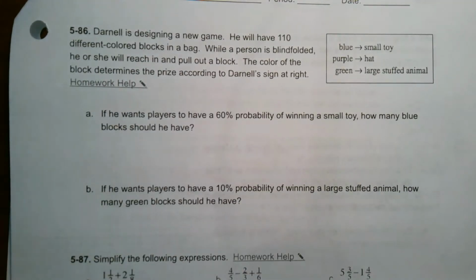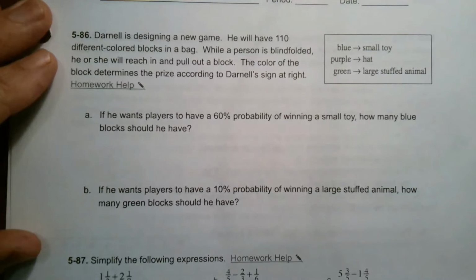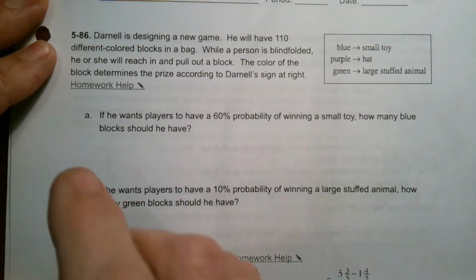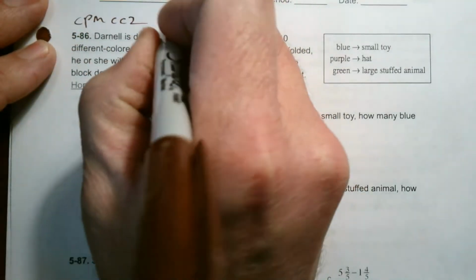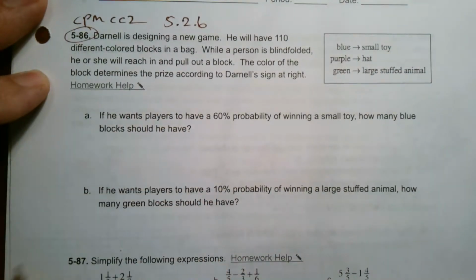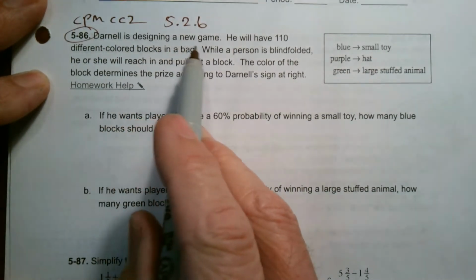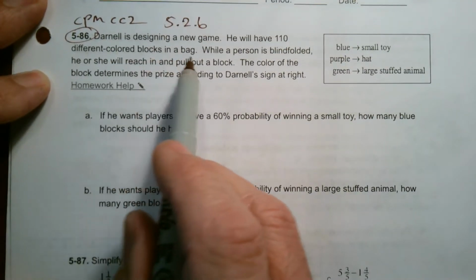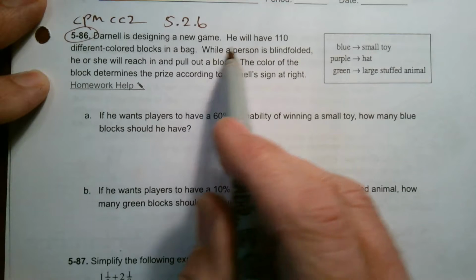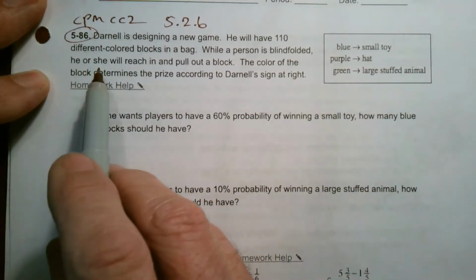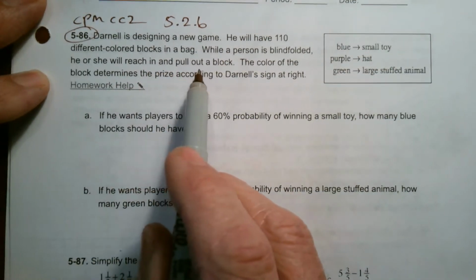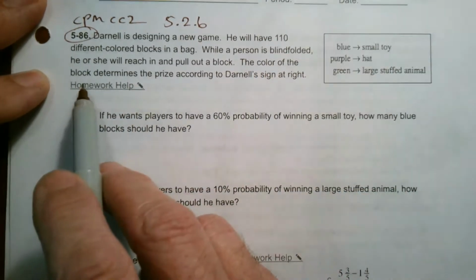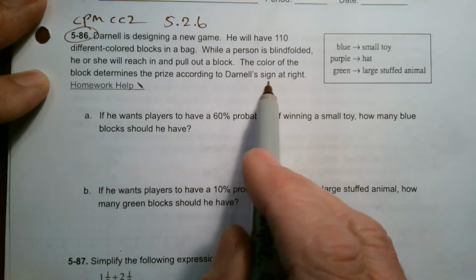We are looking at some probability, some compound probability, and trying to figure out what to do given a situation. This is CPM's Course 2, section 5.2.6, specifically number 586. It says Darnell is designing a new game. He will have 110 different colored blocks in a bag. While a person is blindfolded, he or she will reach in and pull out a block. The color of the block determines the prize according to Darnell's sign at the right.